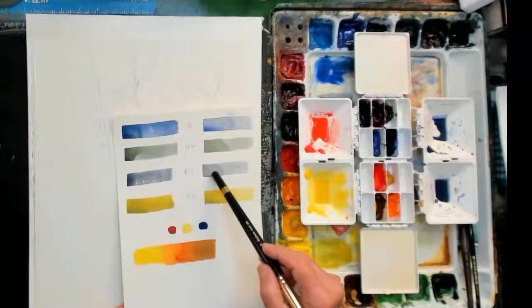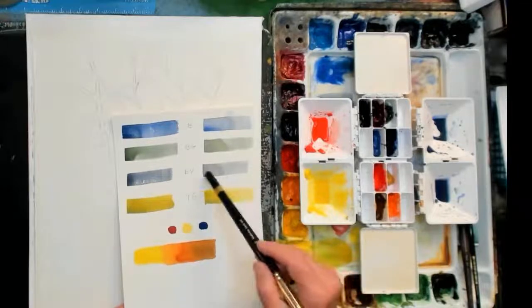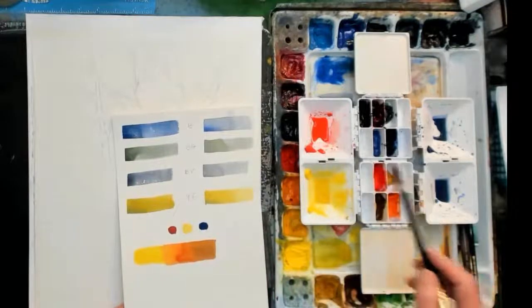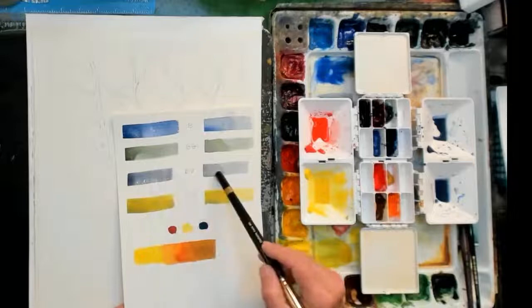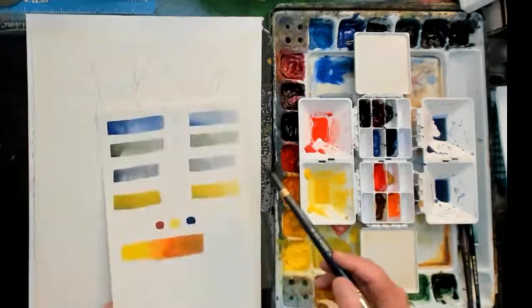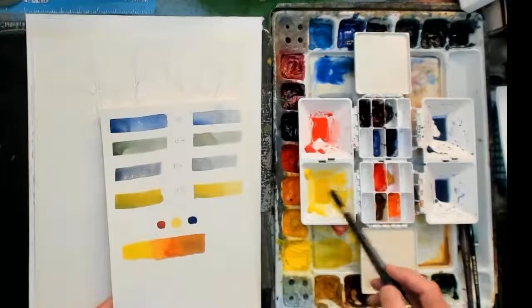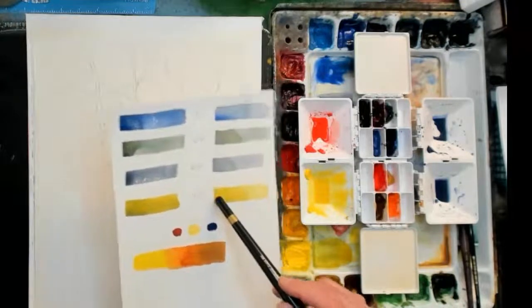This I put blue and violet. I put that together. Blue violet. That's really blue and the red mixed together. Gives me a blue violet. I can use that for the water. And then down here, yellow green. That's a lot of yellow with a little bit of blue in it. It gives me the yellow green.